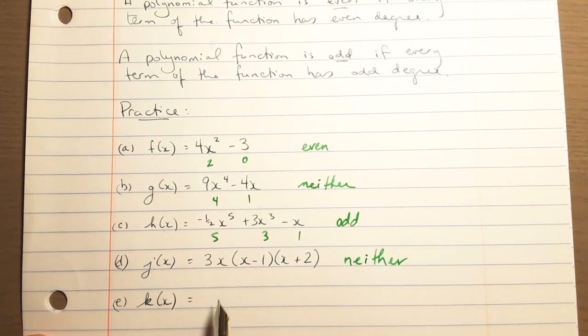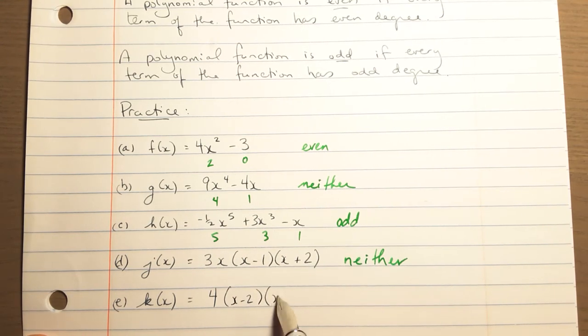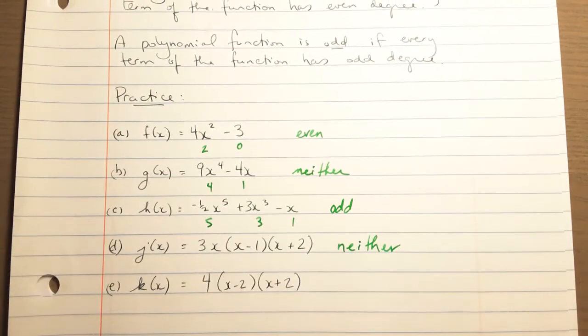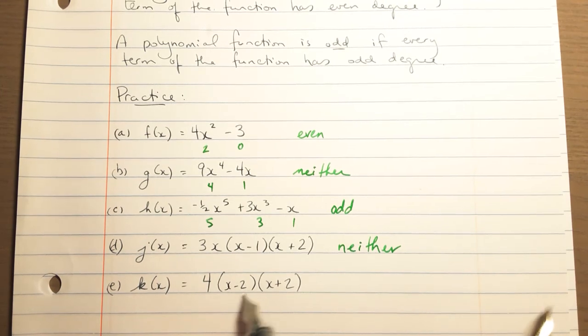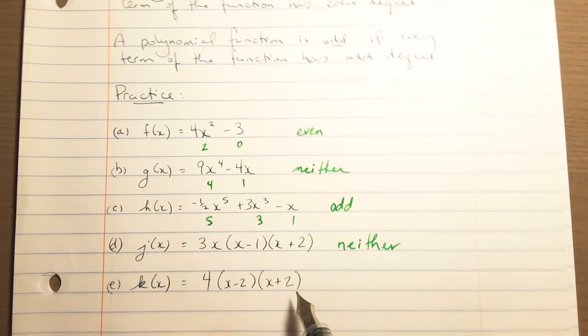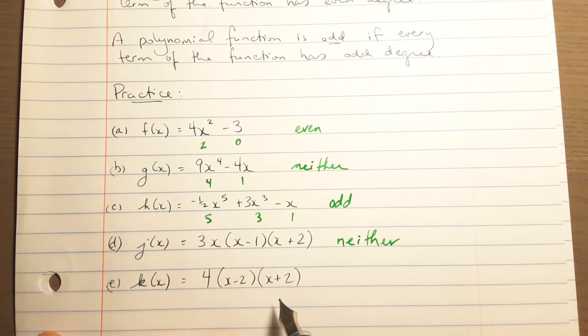Let's do one more here. How about 4 times x minus 2 times x plus 2. Okay, so this one also has some zeros. Let's see. X minus 2, this will give a positive 2, 0, and this will give a negative 2, 0. You know what? I think this looks like it could have even degree. It looks like it's got a symmetry.